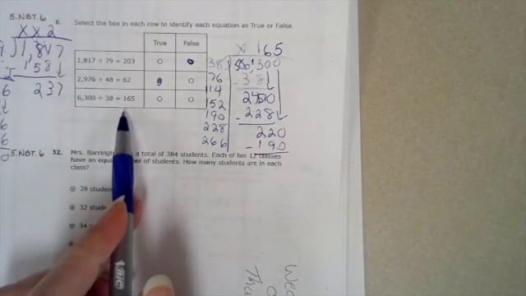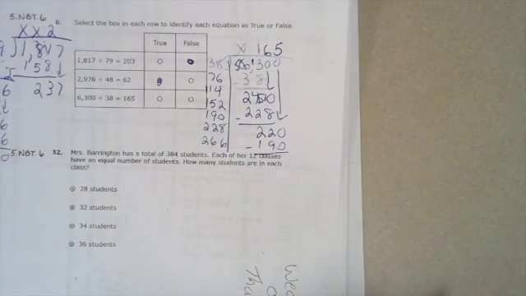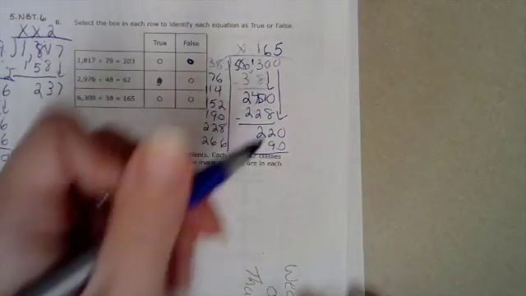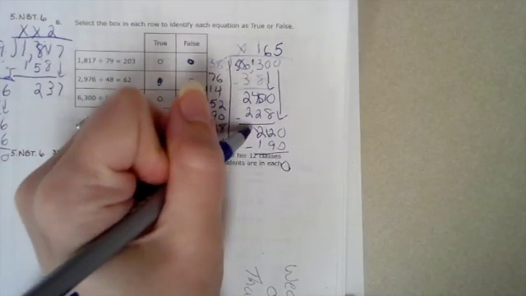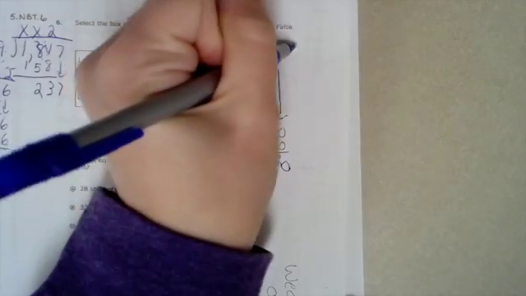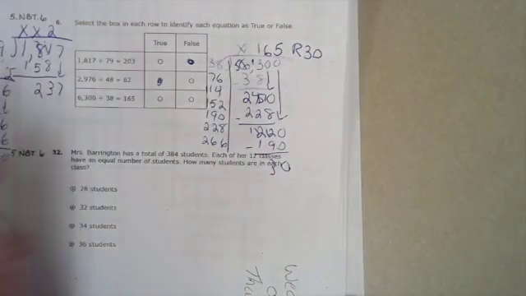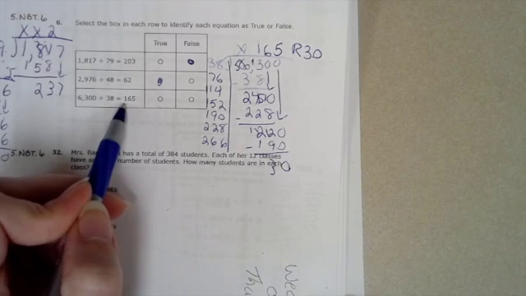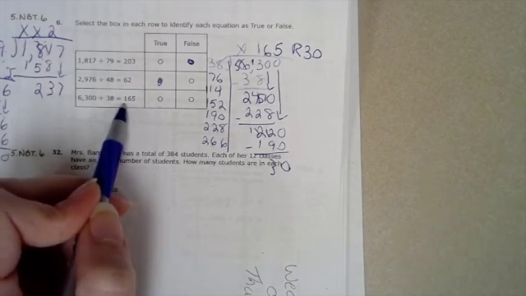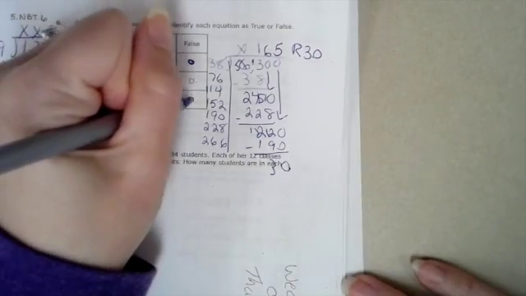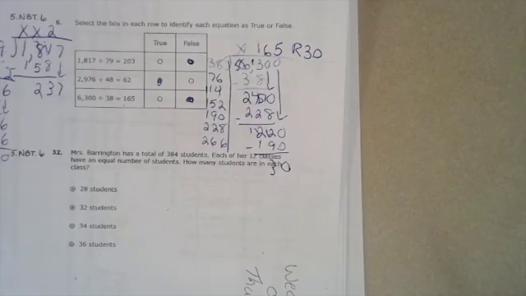So does that mean this answer is true? No. This answer is not true. Because if I subtract here, I have a remainder of 30. They said the answer was 165. The answer is not 165. The answer is 165 remainder 30. So this is false.